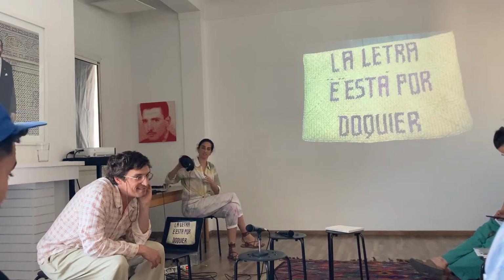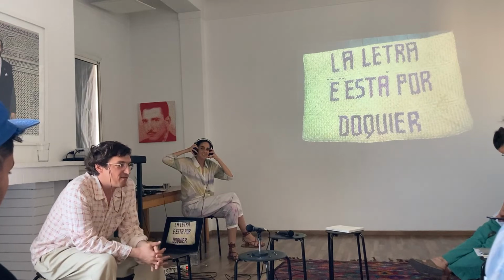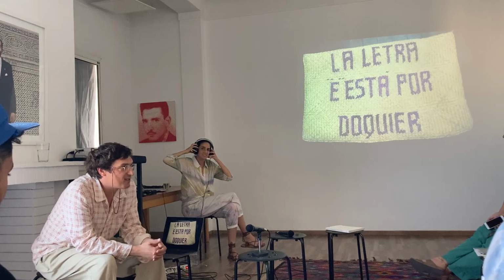We feel that in the book there are different kinds of paper, different qualities. Is it the reason why? Yes, it's also because it's nice.